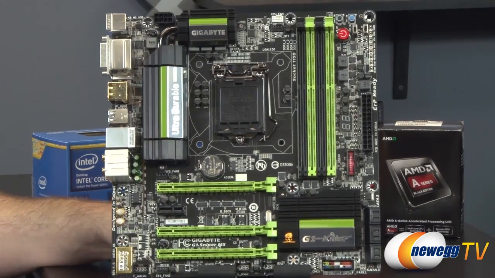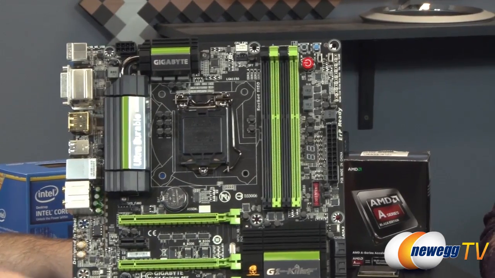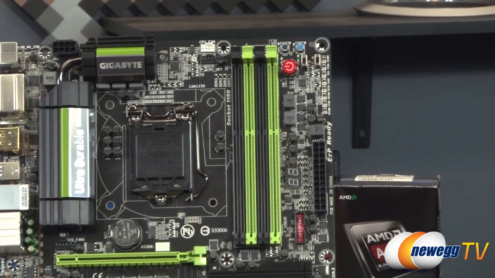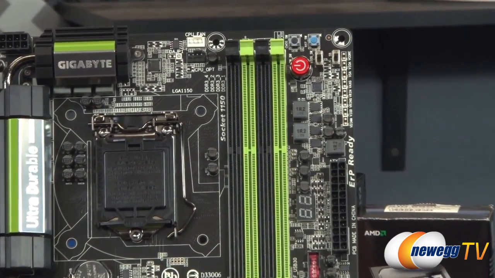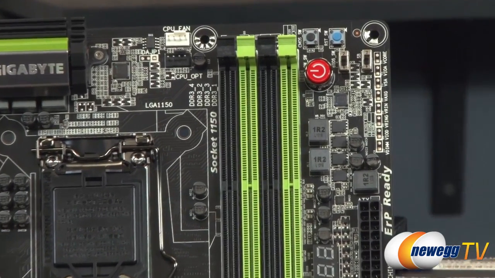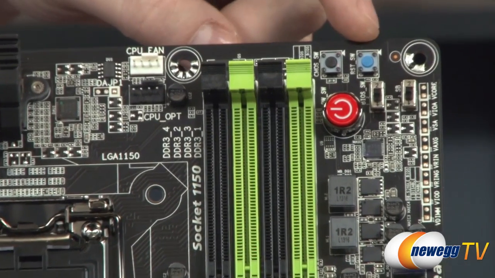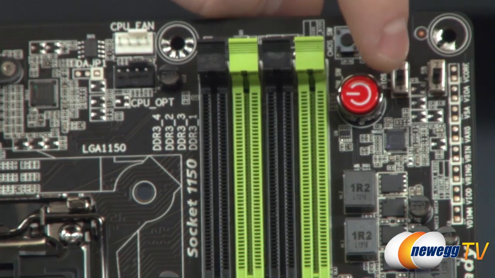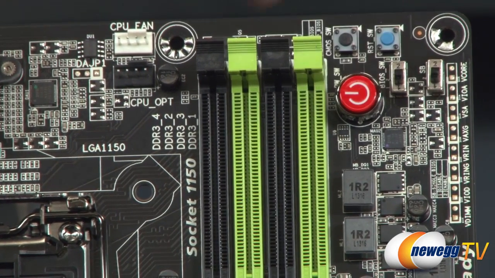So to start off, here's the Gigabyte G1 Sniper M5, a gaming series motherboard from Gigabyte, so they've done some extra work here specifically for gamers and DIYers. Here are surface-mounted buttons, for example. As you can see, a big red power button right there that you can use.